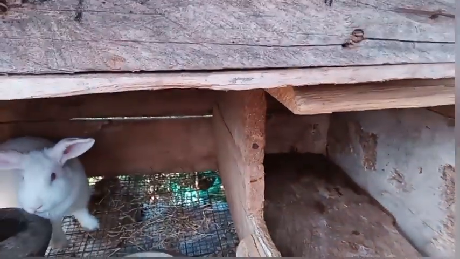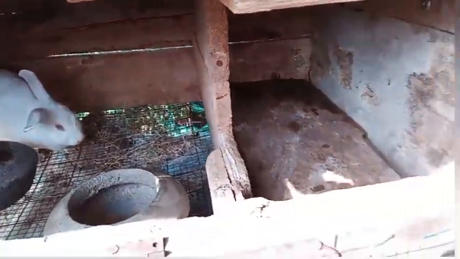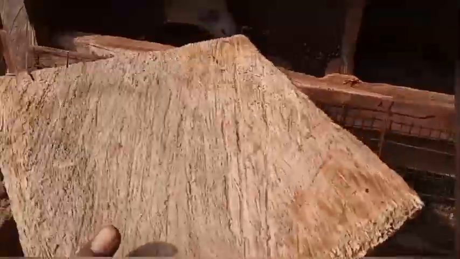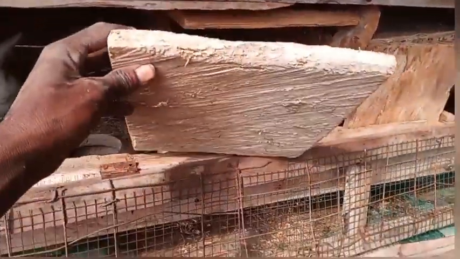The same purpose. And then I have what I used to close it here. So that one too is here. I hope you can see it. So this is how it goes.